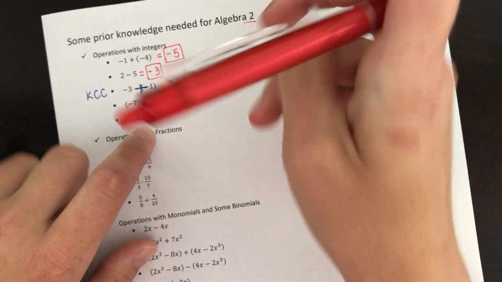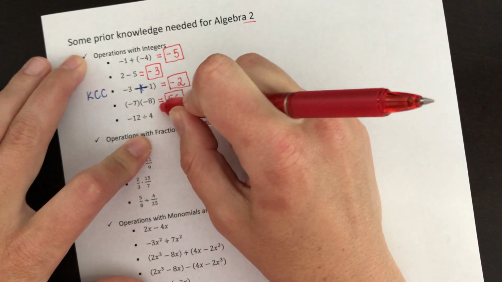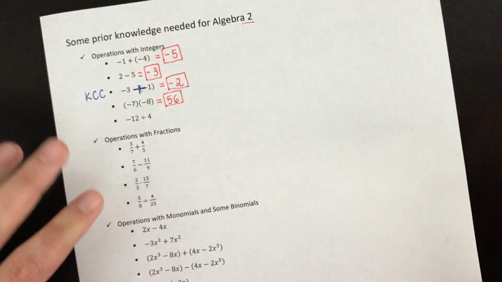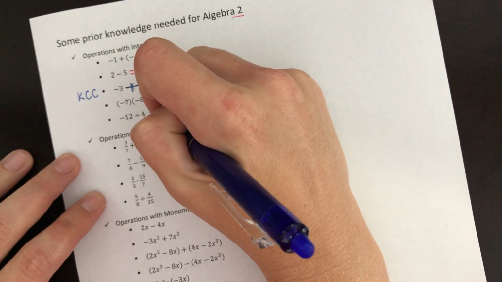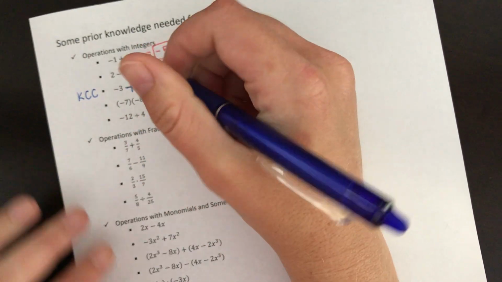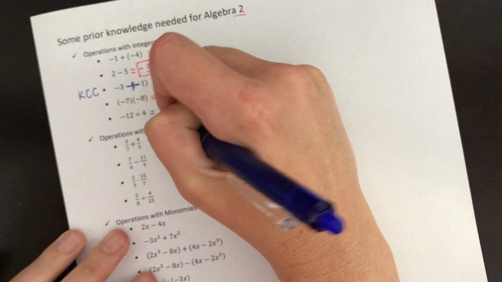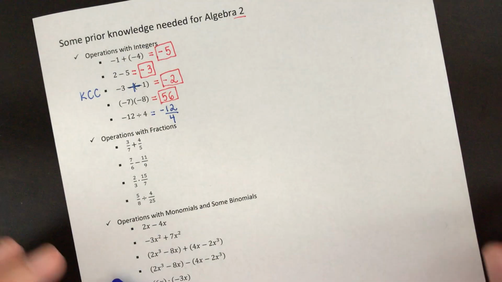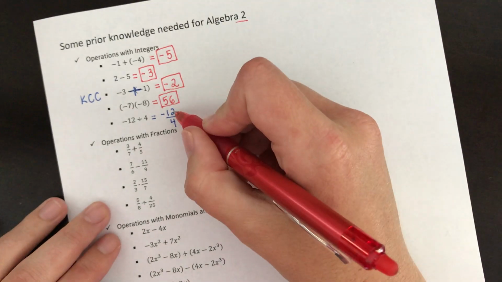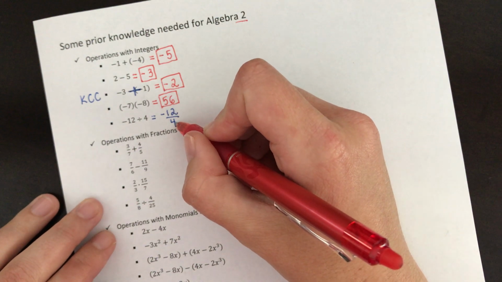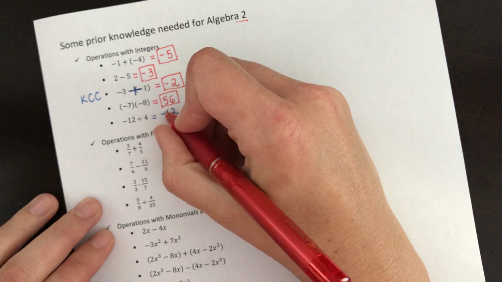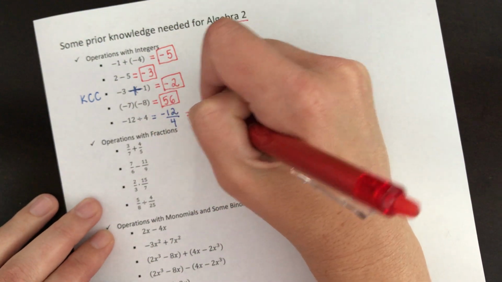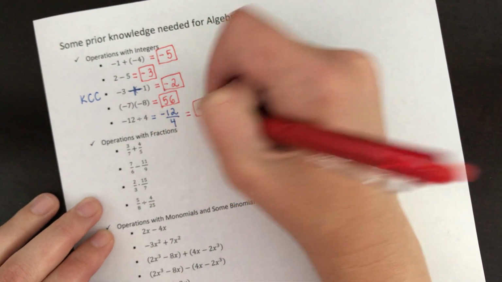And then here with the division, we have -12 divided by +4. And you may see it written like that, but you also may see it written like a fraction, like this, -12 divided by 4. Okay, that might be more common. And then you look at it as a division problem. So 12 divided by 4 is 3. 4 goes into 12 3 times. And a negative divided by a positive is a negative, so the answer will be -3.